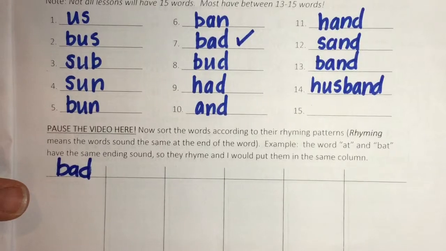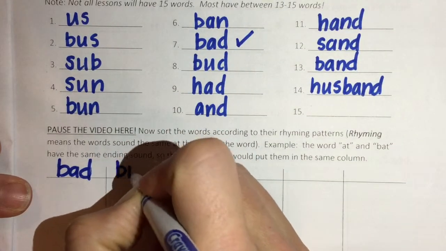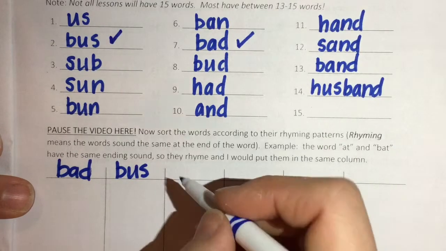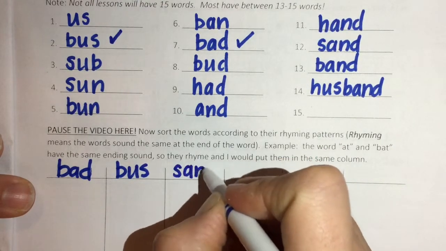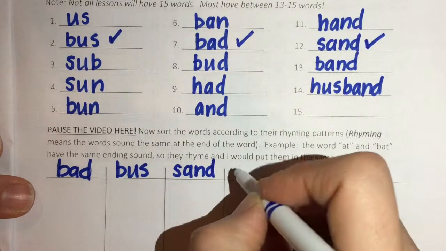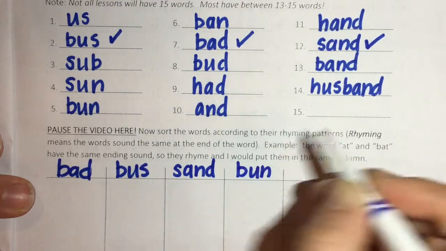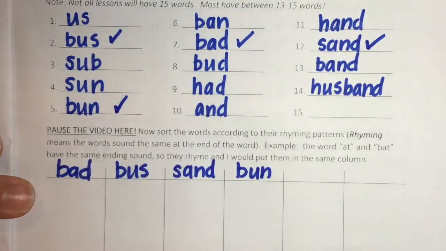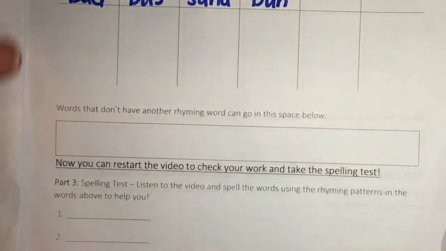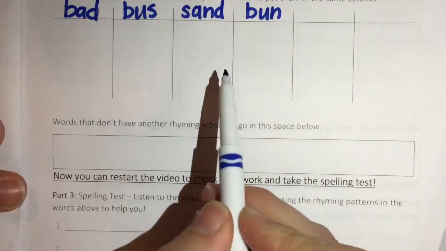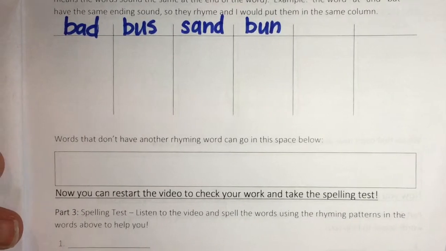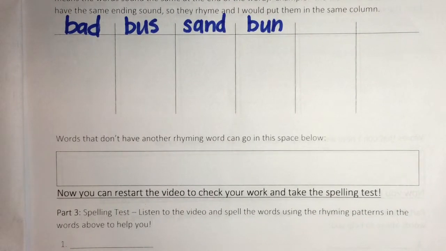The next column will be bus, looking for words that rhyme with bus. The third column will be the word sand. Okay, looking for words that rhyme with sand. And the last column will be the word bun, looking for words that rhyme with the word bun. Okay, you'll list those words down below. Remember, if there are words that do not rhyme with any of those 4 categories of words, then you'll put them in this space below. Go ahead and pause the video now as you sort the words on your own.